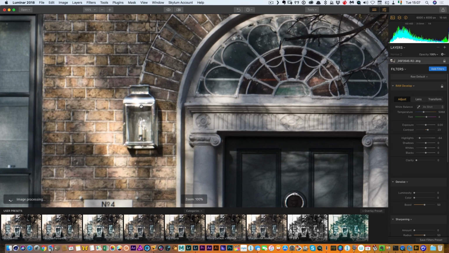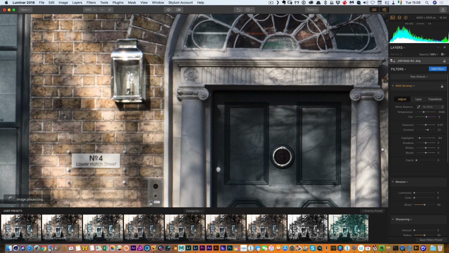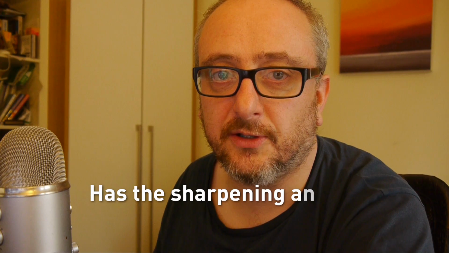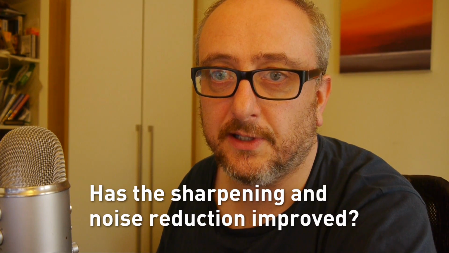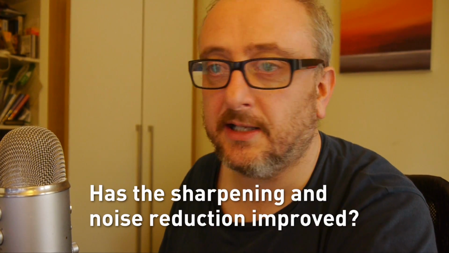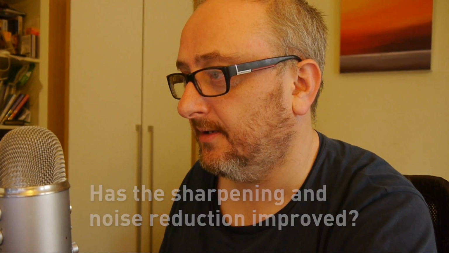And if I zoom in, you probably can't make this out in the video, but the quality is pretty good. And that's before any noise reduction or sharpening is applied to this. Which brings me to the next question, and that is, has the sharpening and noise reduction improved since 2017? And the answer to that is absolutely yes, dramatically.